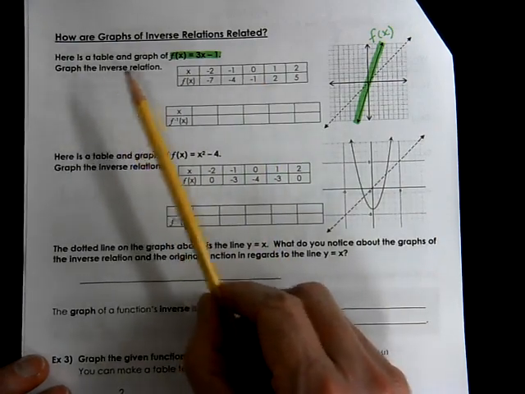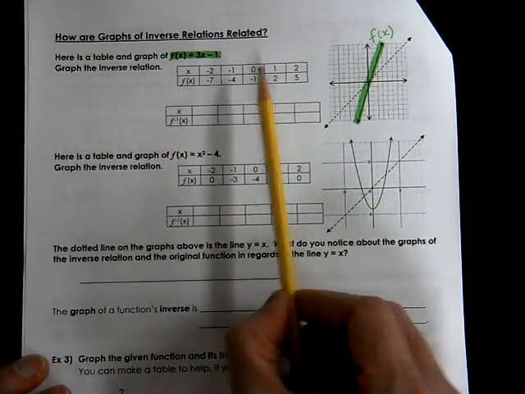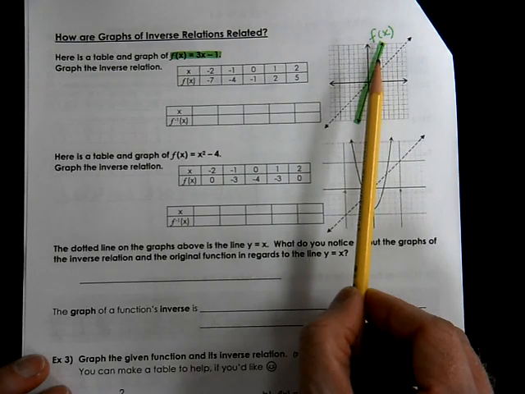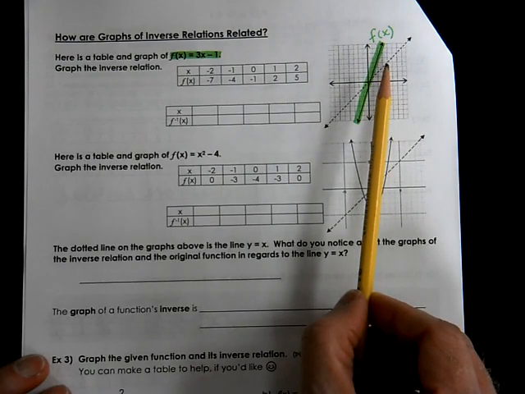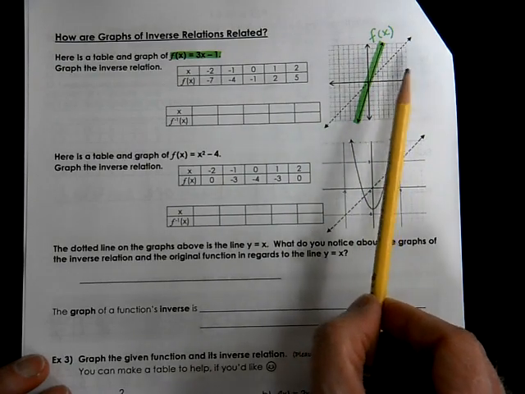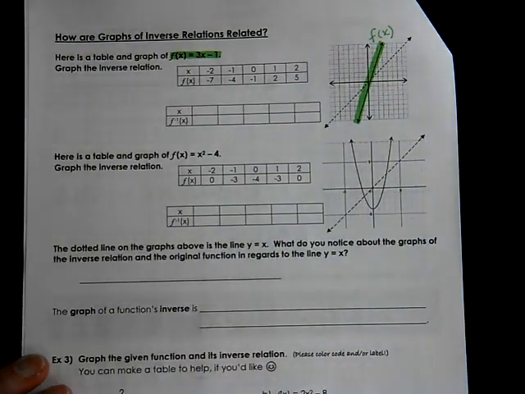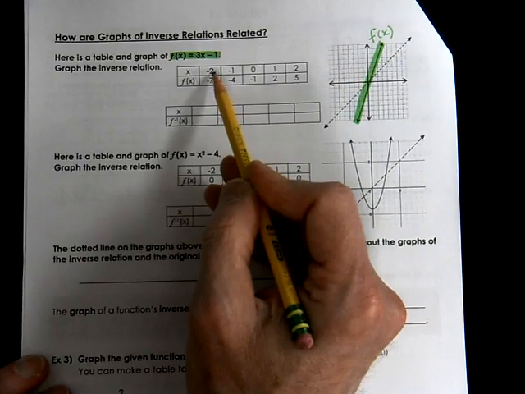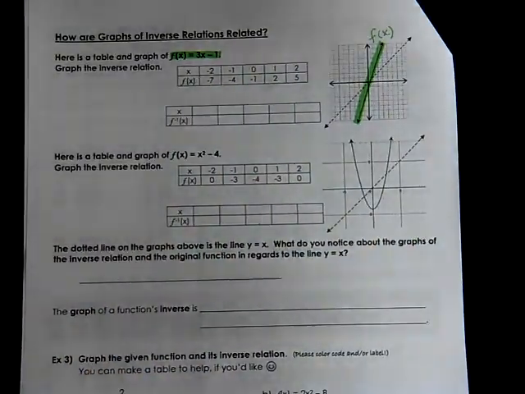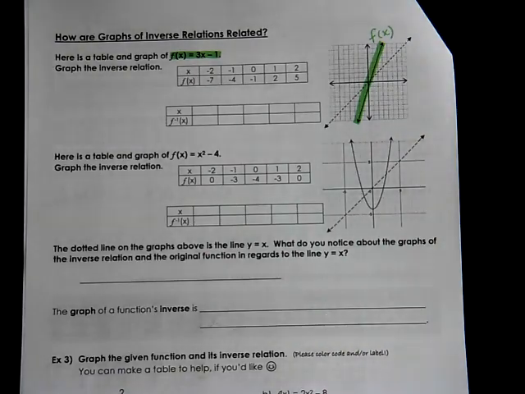Now we're going to graph the inverse. We're going to reflect this over the line y equals x. Where are the points going to be? Okay, we're going to switch them. When we use the word opposite, we often think about that as positive, negative opposite.